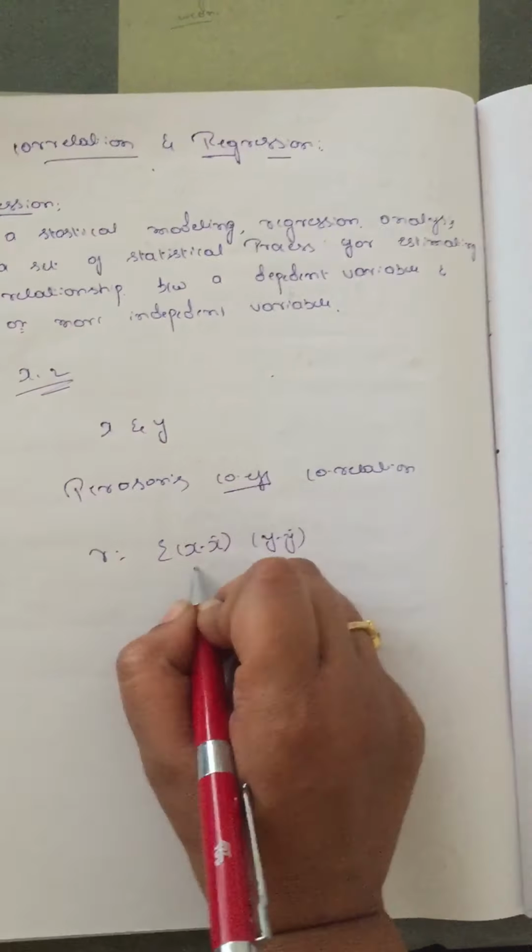Next you have to find (x minus y) bar. So (x minus y) bar is equal to summation (x minus y) divided by n. First we have to find summation (x minus y). So 1 minus 9 is minus 8, 2 minus 8 is minus 6, 3 minus 10 is minus 7, 4 minus 12 is minus 8, 5 minus 11 is minus 6, 6 minus 13 is minus 7, 7 minus 14 is minus 7.